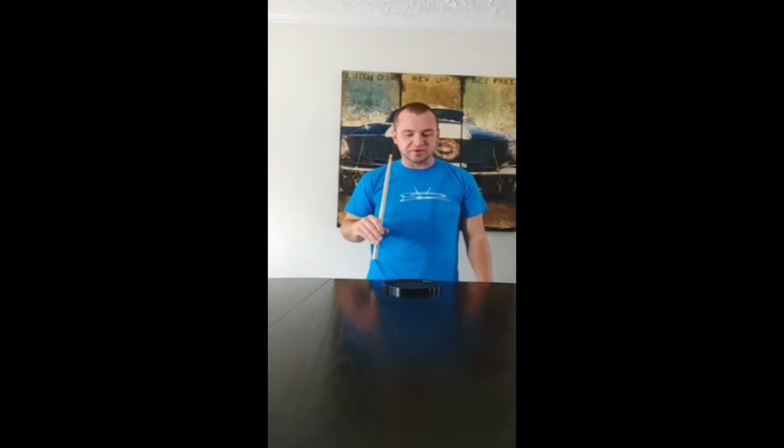Now, in this process, since we've got the accented paradiddle, we're going to be doing a downstroke on the first note followed by 3 tap strokes. So we've got the downstroke here, then the little left, right, right. That's going to be our tap stroke. So we're going to say right, left, right, right, left, right, left, left.